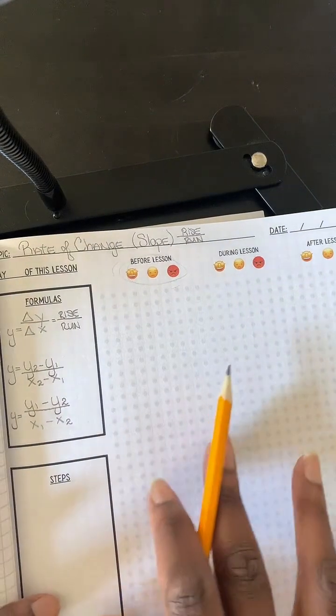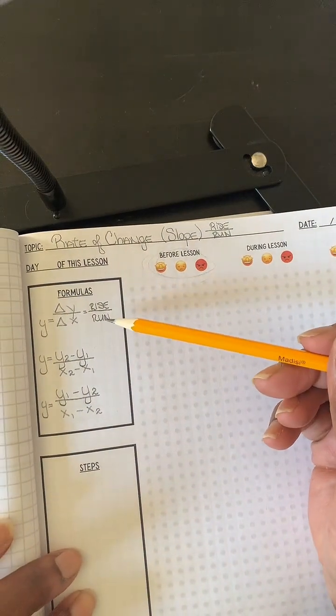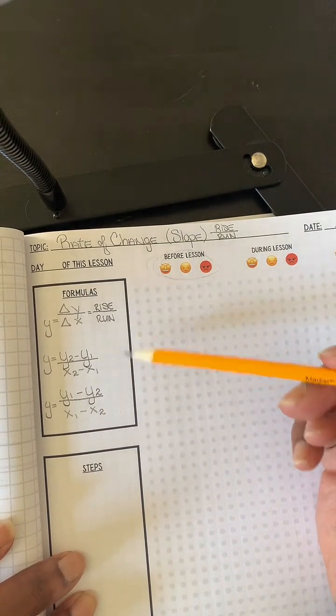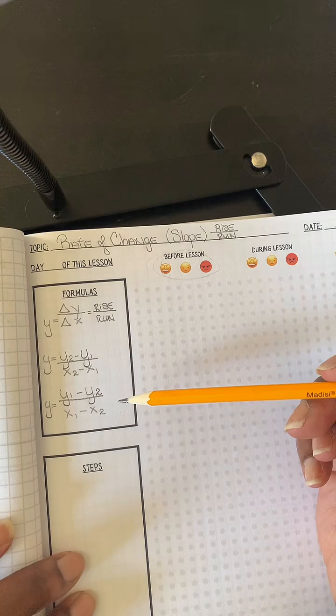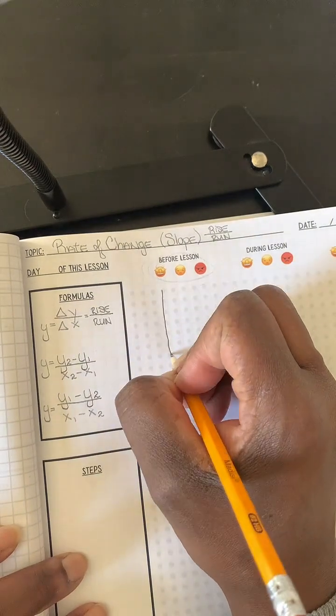Now, the one thing I like about my notebook, not just because I designed it, is that I have the formulas. A lot of people know there is a trend.